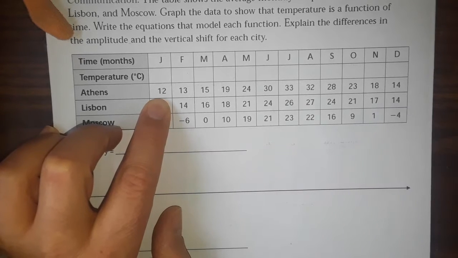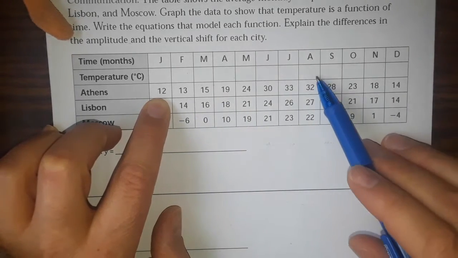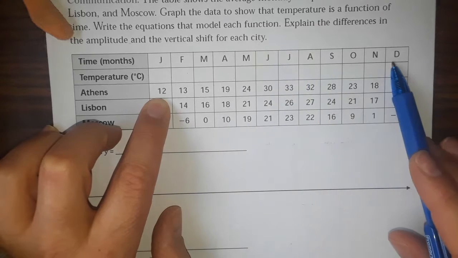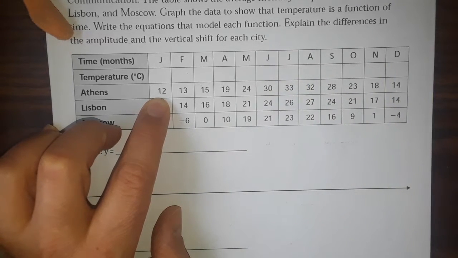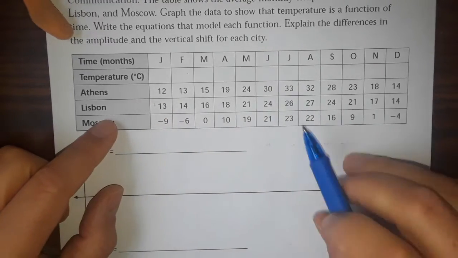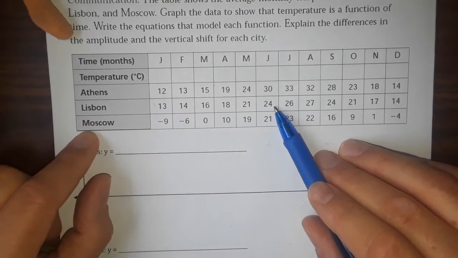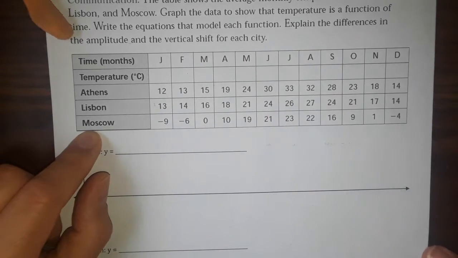Athens is in the northern hemisphere. So the summer is June, July, August, and the winter is December and January. The same happens with Lisbon and Moscow because they are also in the northern hemisphere.